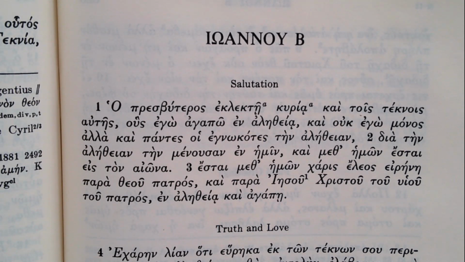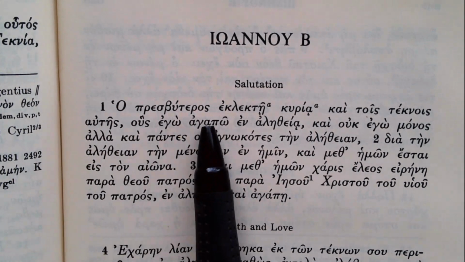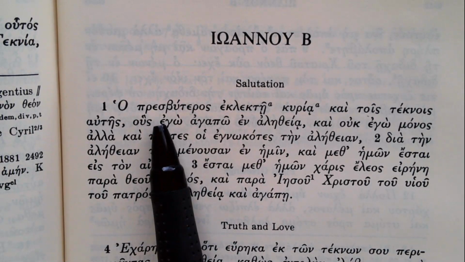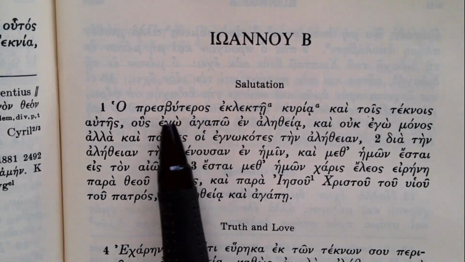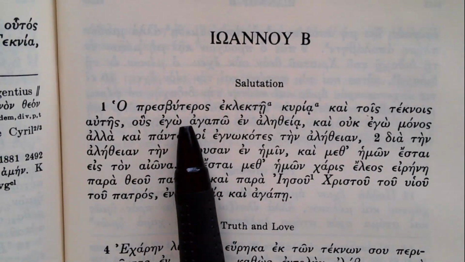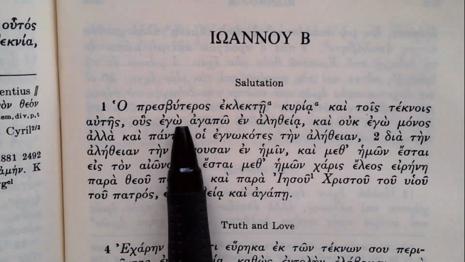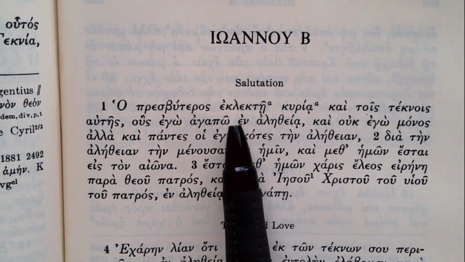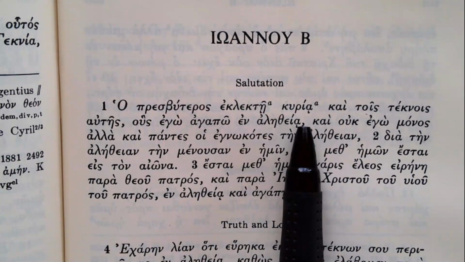So he begins, the elder. This is a comparative, the -teros ending. There is a noun presbus, meaning an old man. Presbyteros is a slightly, perhaps more polite comparative here. The elder is often translated as. And then the recipient of the letter is the eklekte kuria.